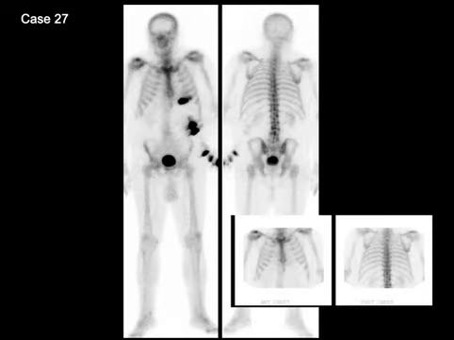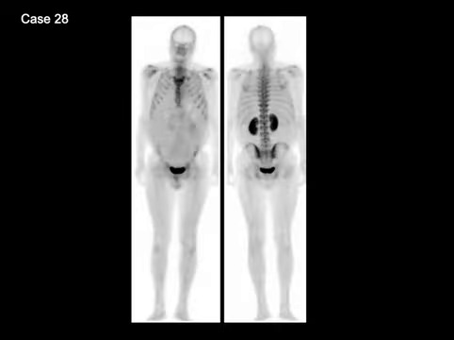Case number 27 is showing motion artifact. This patient was injected in the left upper extremity. There was infiltration at the site of injection, and during the acquisition they kept moving their arm up and down, and because of that there was this artifact. And then we got some more spot views of the chest with the arm outside of the field of view to get a better idea of the bones in the left lower chest.